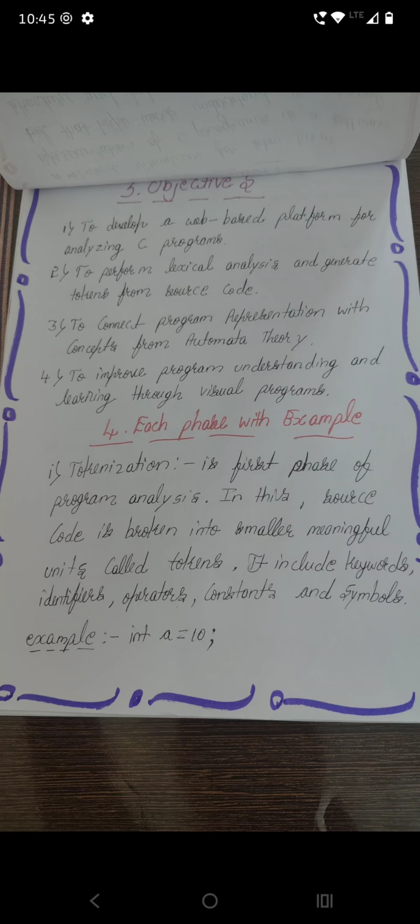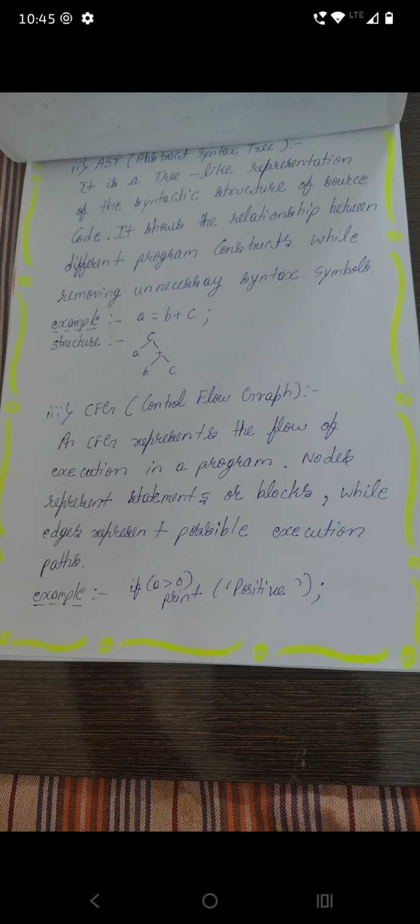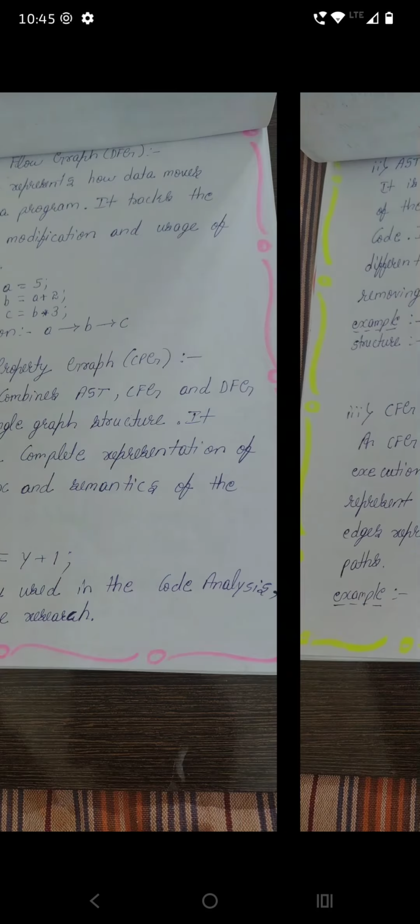For example, int a is equal to 10: 10 is a value, a is a variable and int is a data type. Next is the AST, that is abstract syntax tree. Here we can see a is equal to b plus c, which comes in a tree format. CFG is nothing but control flow graph.